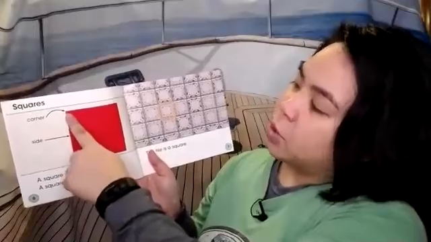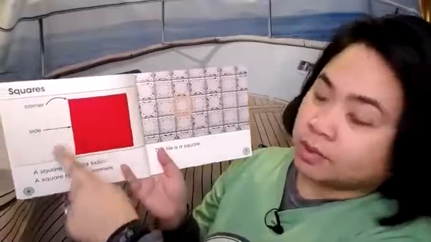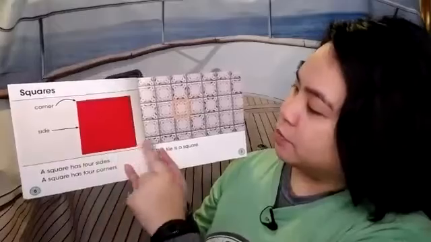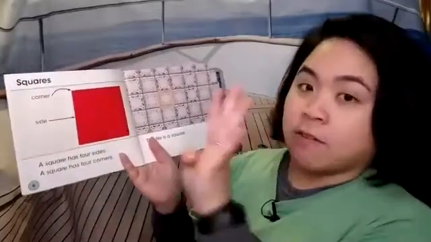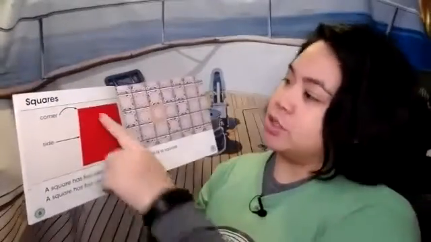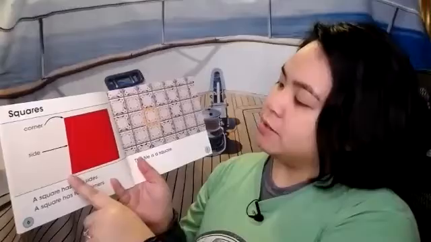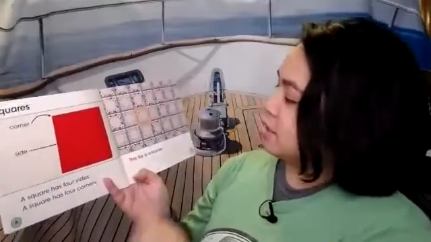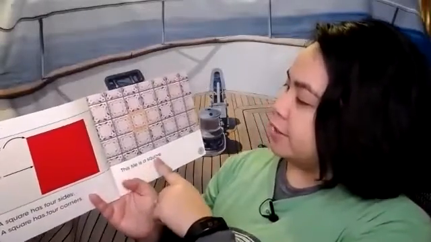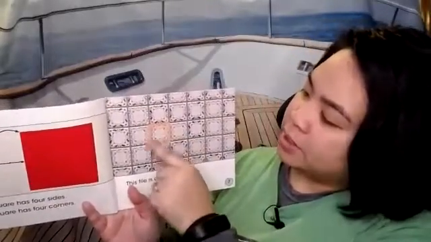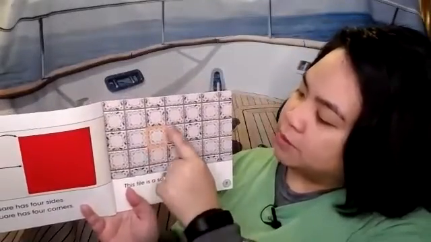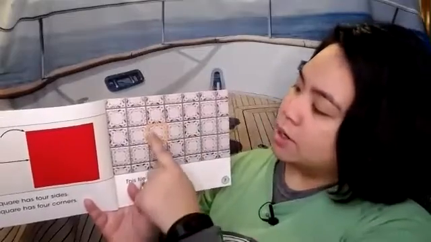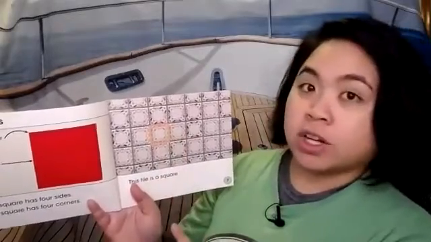Squares. So this is a corner. And these are called sides. A square has 4 sides. A square has 4 corners. 1, 2, 3, 4. 4 corners. 1, 2, 3, 4. 4 sides. This tile is a square. Do you see how it's a square? It has 4 corners and 4 sides.